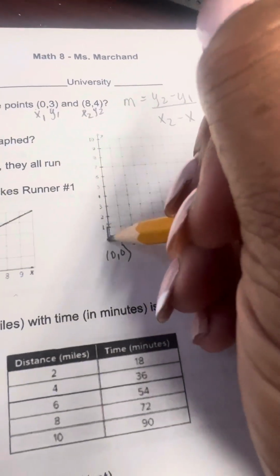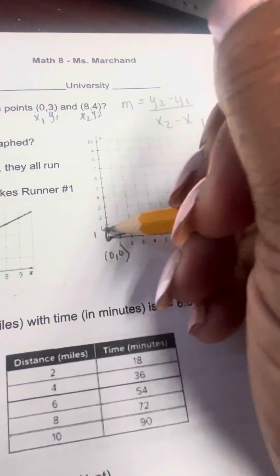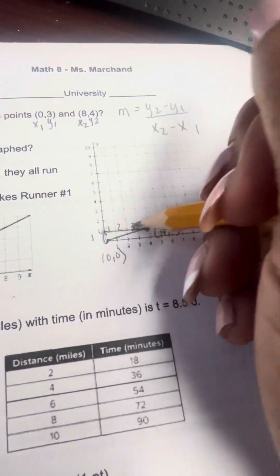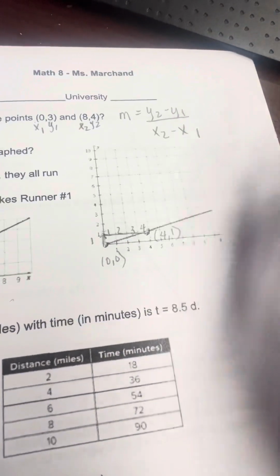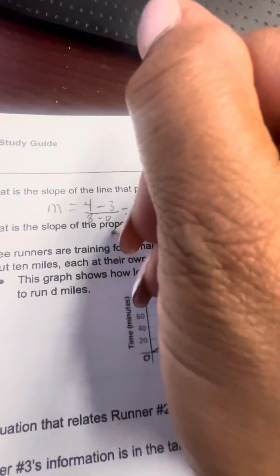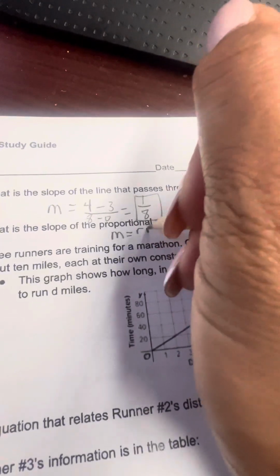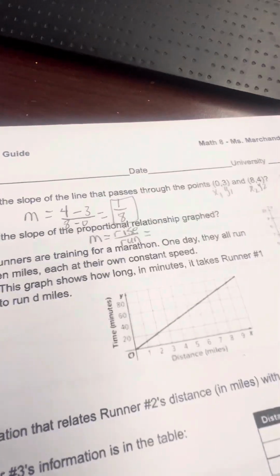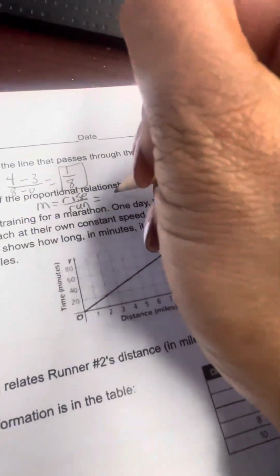Okay, I'm going to do a rise of 1 and a run of 1, 2, 3, 4. Therefore, my slope is rise over run, which equals 1/4.